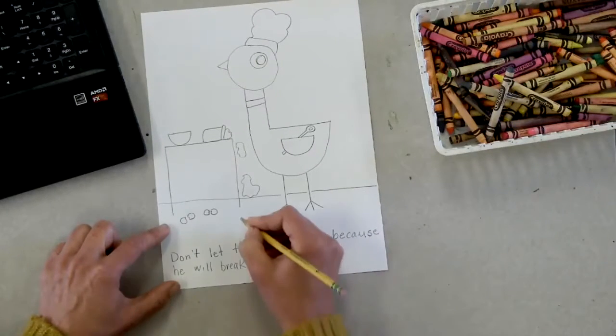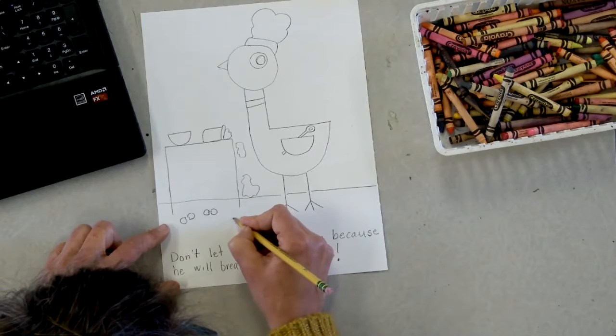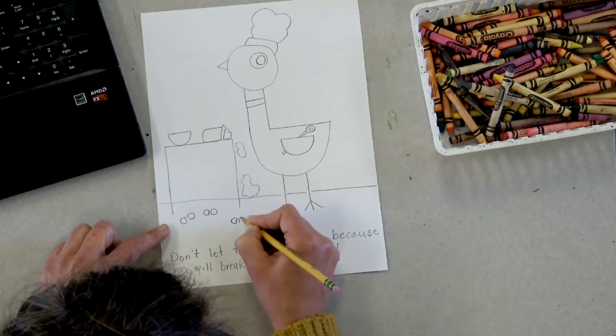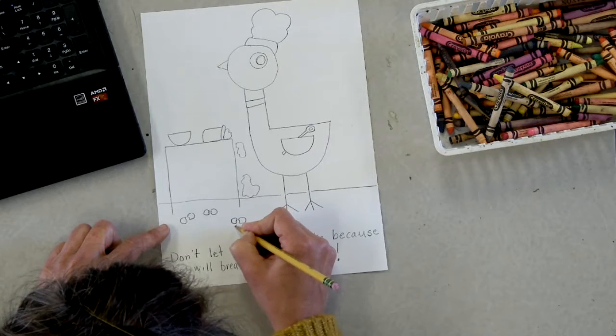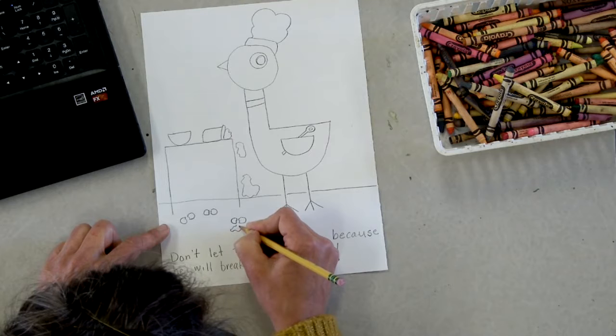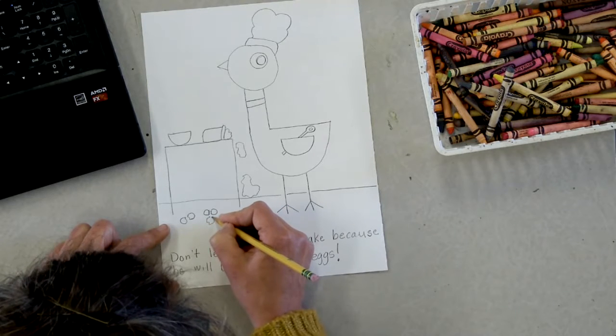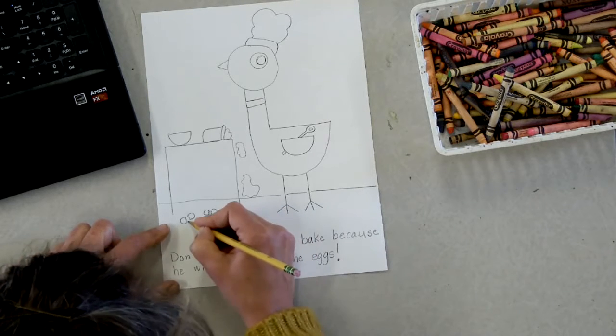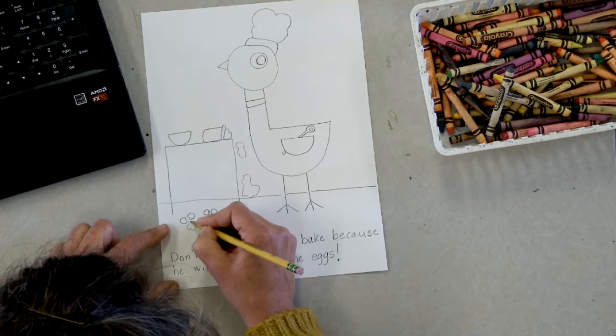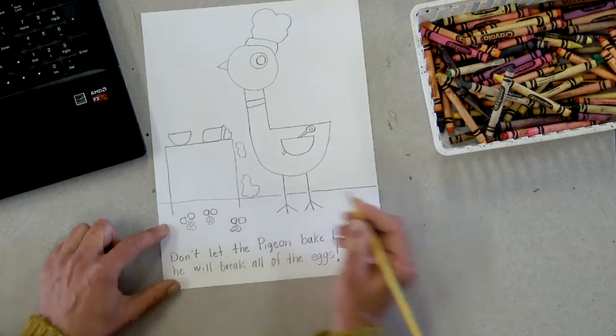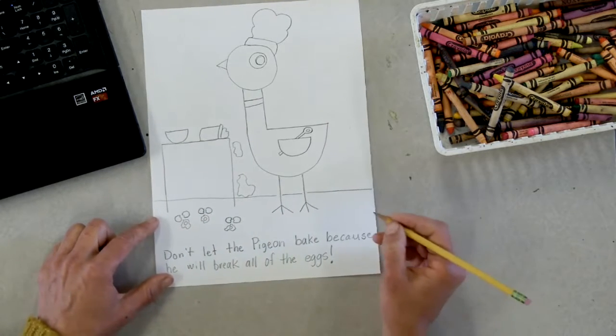All right, maybe I'll make a few more eggs down here so people really get the idea. And then maybe I'll have the oozing, and there's the yolk in the middle. So if I add all these little details, it really gets people to understand why maybe the pigeon shouldn't be allowed to do those things.